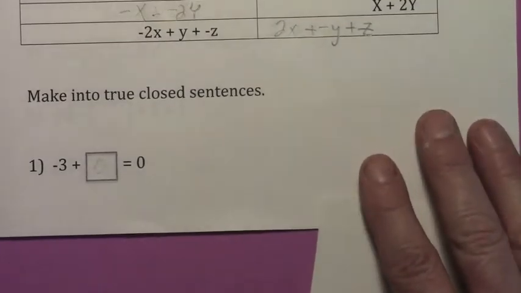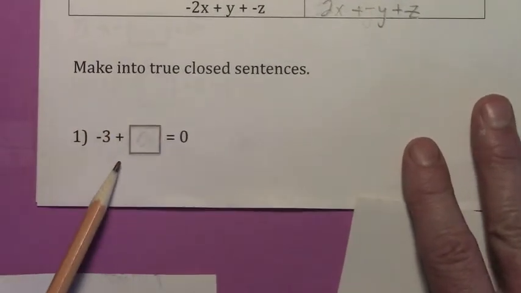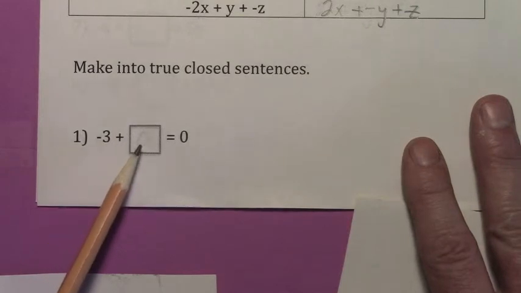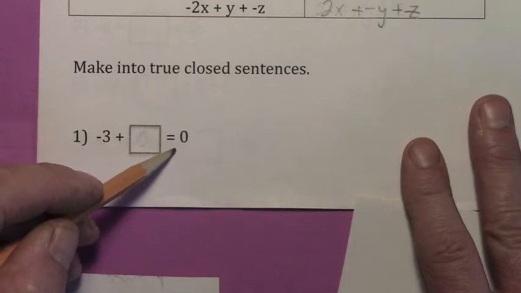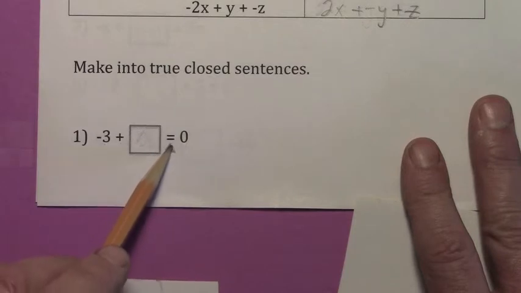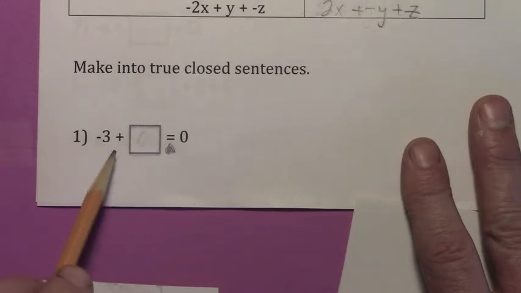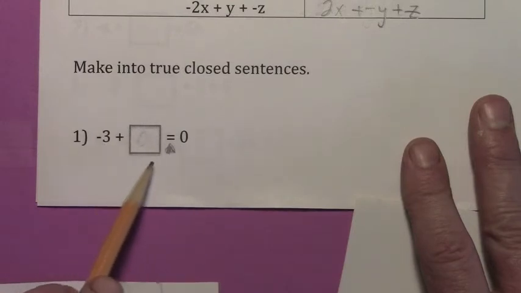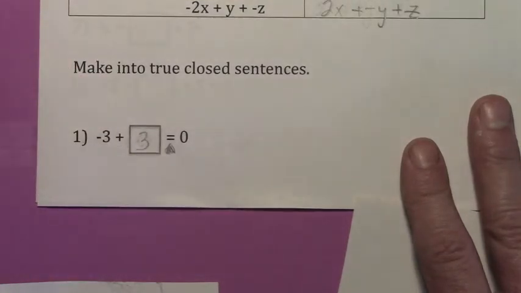Okay, let's do a couple more things here. We got a little bit more time here. Let's go back here. Make into a true closed sentence. We have negative 3 plus something equals 0. Think of the equal sign as a balance. Both sides have to balance up to 0, okay? And all you can do is put something in the box. So what do you put in the box to make this true? All they're asking you is, what is the additive inverse of negative 3? Now it's a true closed sentence, right?